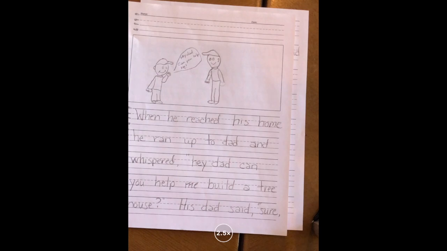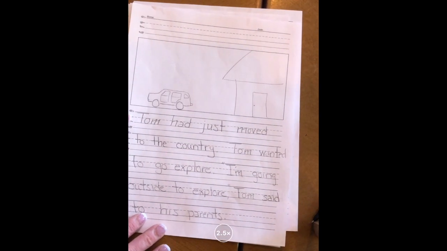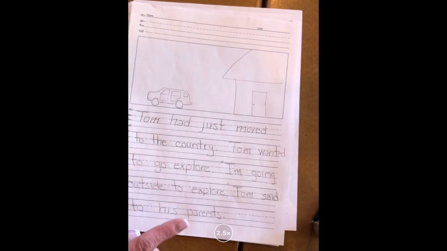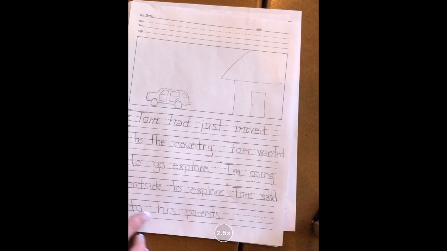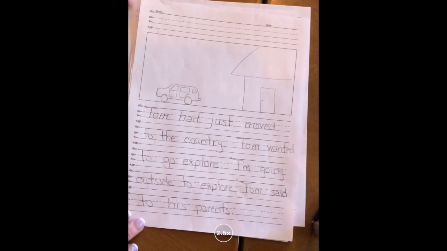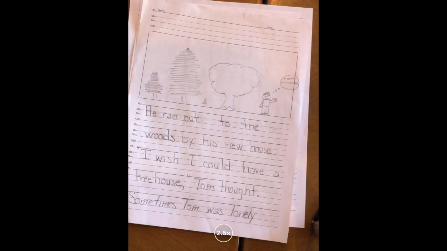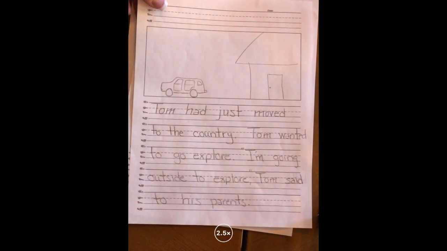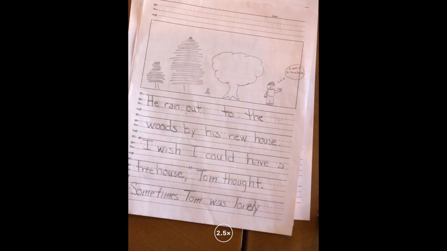So on the first page, Tom wanted to go explore. "I'm going outside to explore," Tom said to his parents. So that's Tom saying something. And then on the next page, he ran out to the woods by his new house. "I wish I could have a tree house," Tom thought. So I put what Tom's saying things in the story and Tom's thinking things in the story.